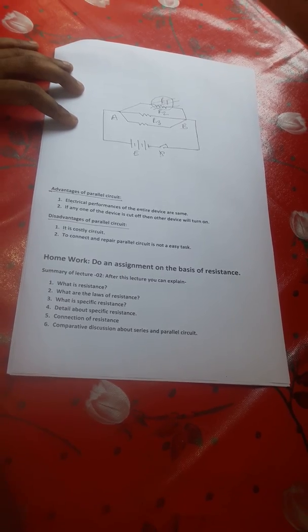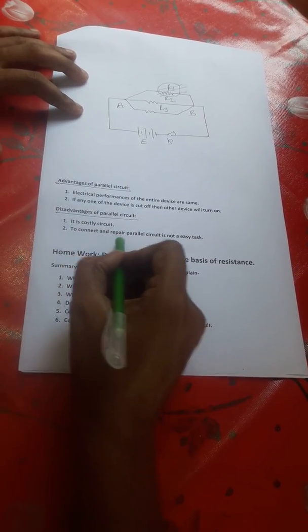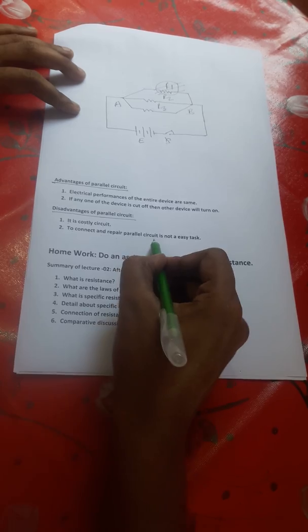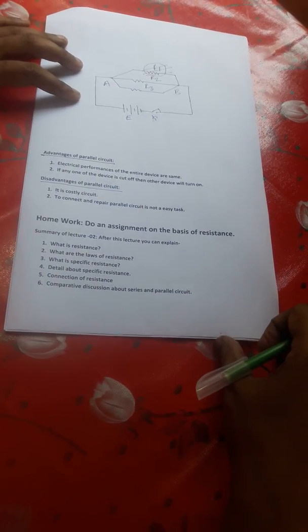You cannot repair this circuit very easily, and it will take a huge number of electrical wires. Number 2, to connect and repair this parallel connection is not an easy task. So I discussed this already.